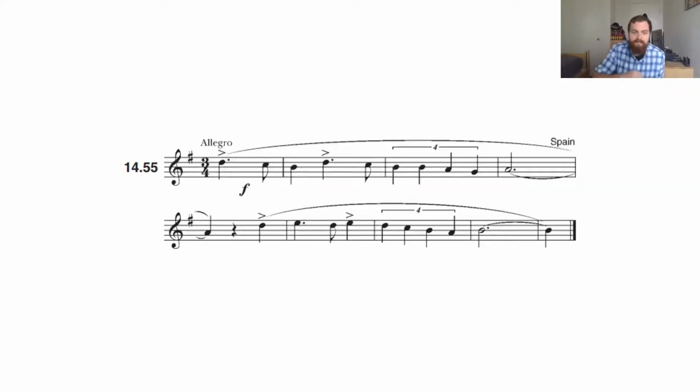Let's go ahead and take a look at simple time with compound, or pardon me, compound time with simple. This one's a little bit more straightforward than the last one. We've got treble clef. We start on beat 2, so pay attention to that. Notice we've got this kind of odd 4 against 3 type feel.